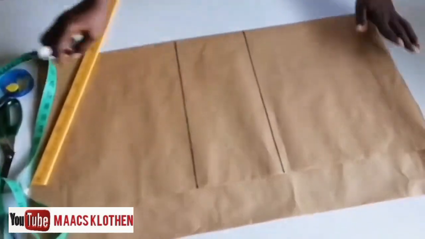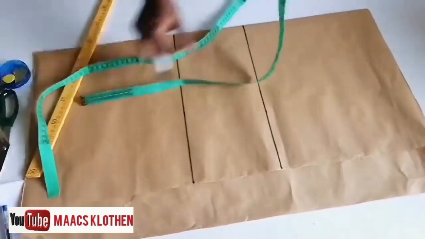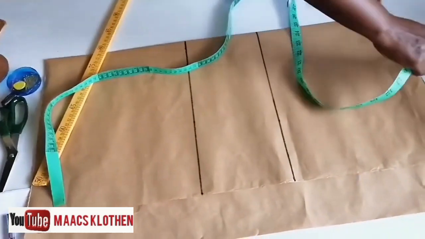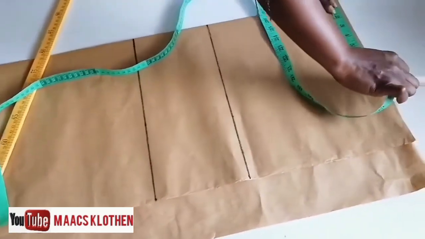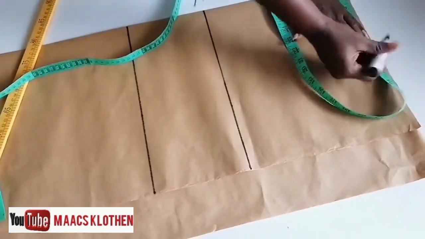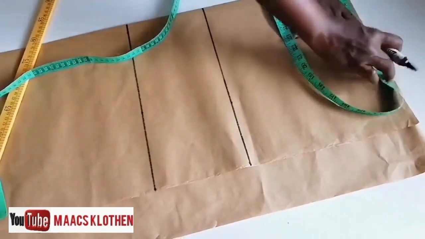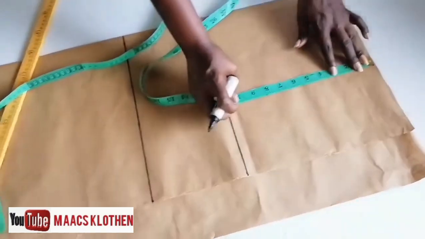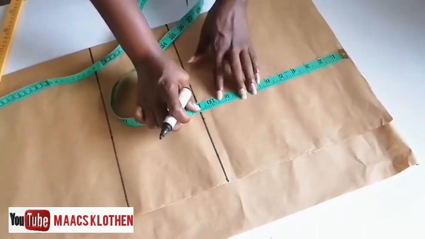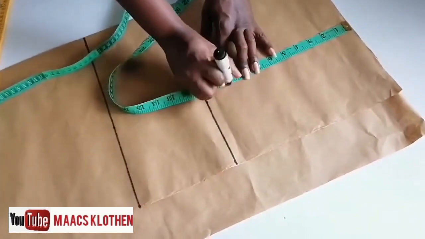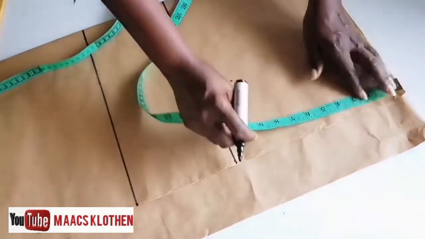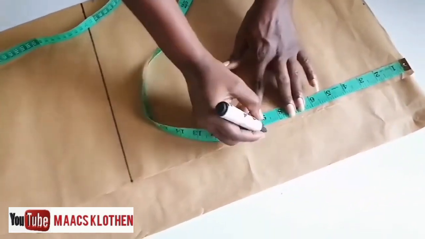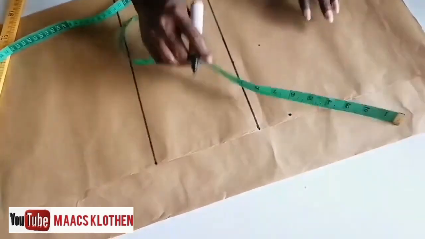Okay, so this is it. We are going to measure our back measurement. Our back is 16 divided into 2, making 8. So this is 8. And then from there we'll measure 9. Our armhole is 18. 18 divided into 2 is 9. And so that's where we'll have our armhole.